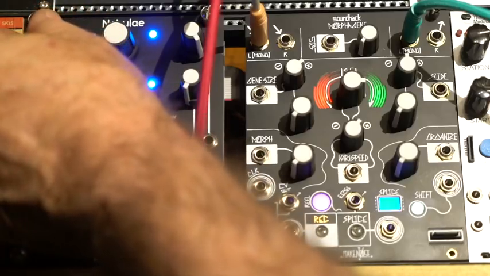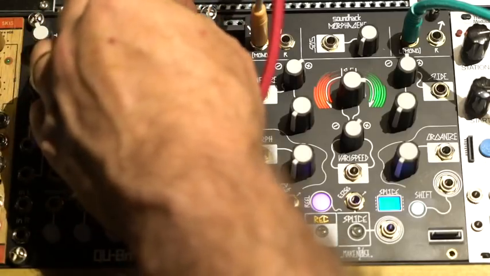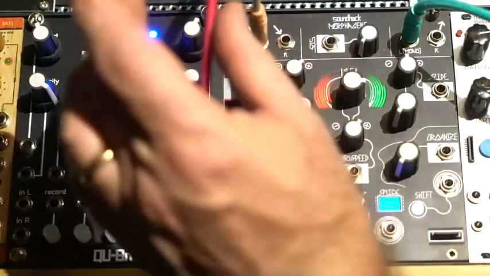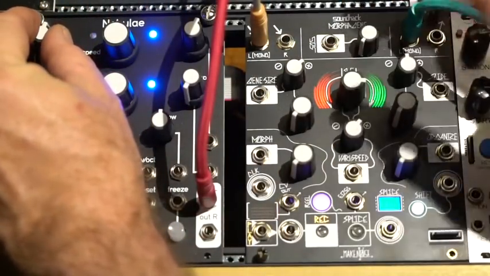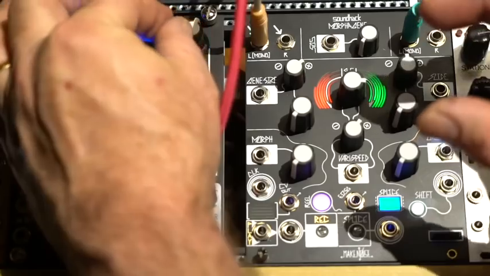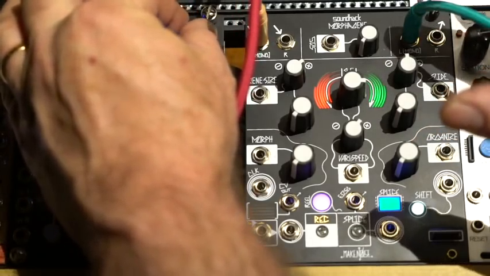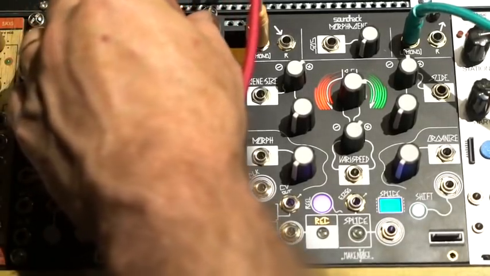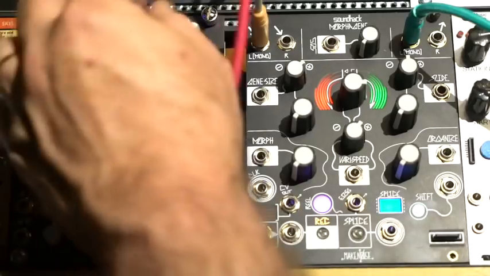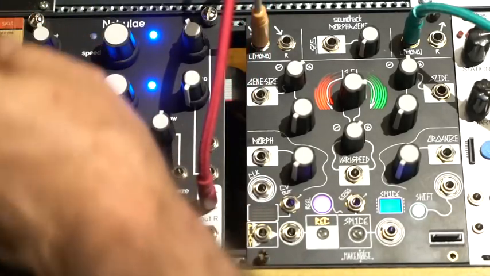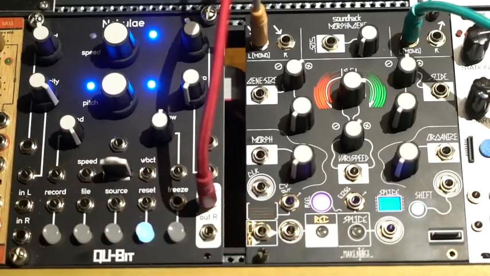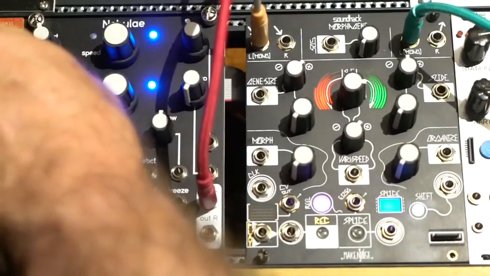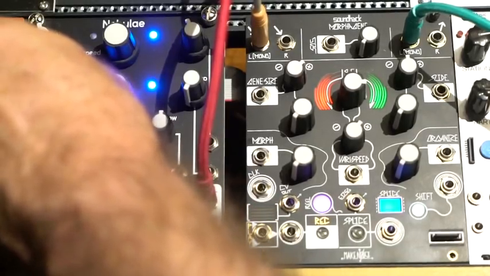But if you change the start point and the size, what it's doing is it's making individual windows. The start point will change in different parts of the sample, and then with the size it changes the size of the window. So I can start, say here, and then move the size down, and what this will do is it'll grab a very small portion of this sample. The density determines how many grains are produced for that sample.